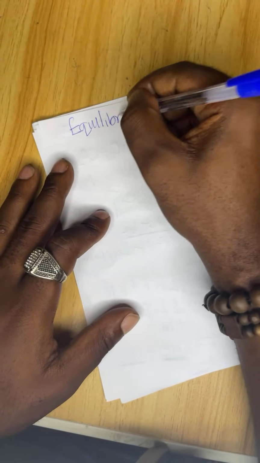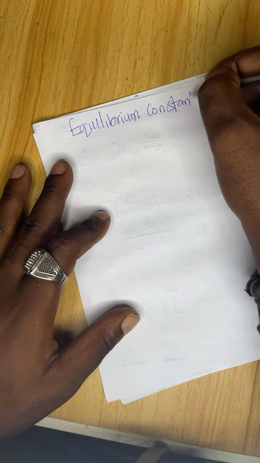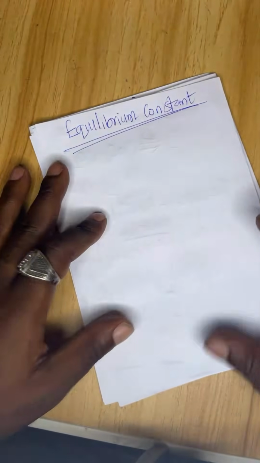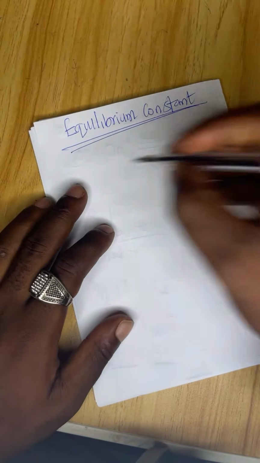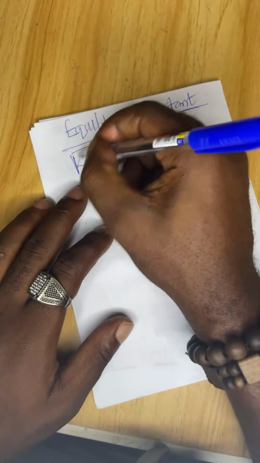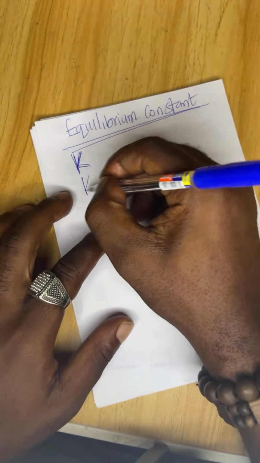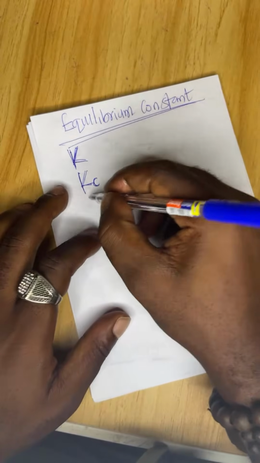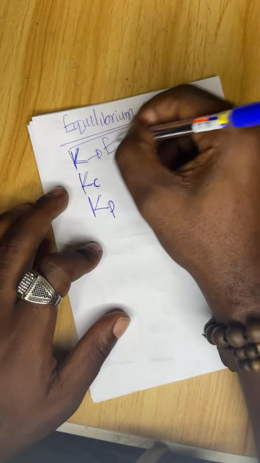The equilibrium constant is one of the most important things in this topic. Please note, we can have K, we can have KC and we can have KP. K just means equilibrium constant.